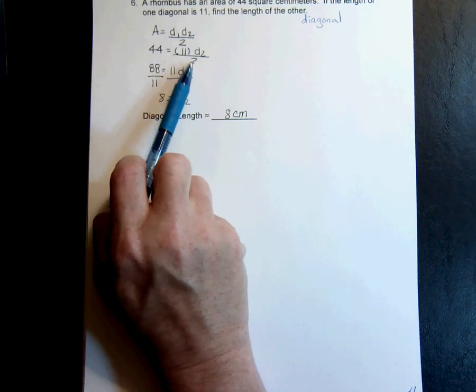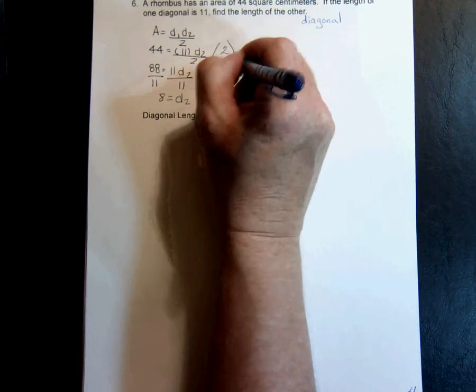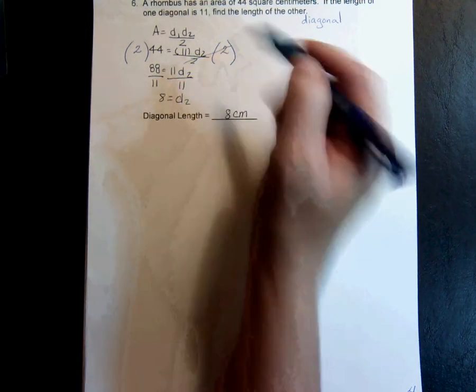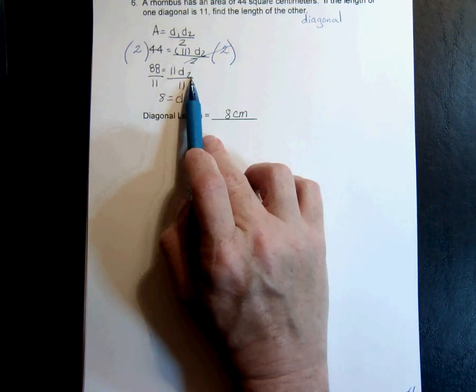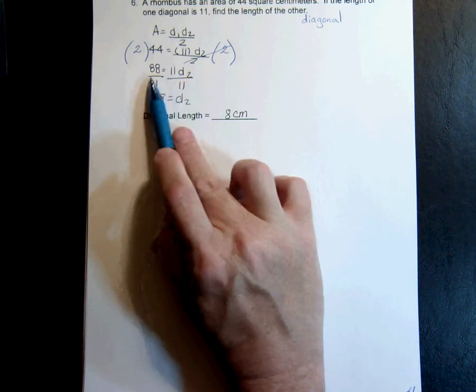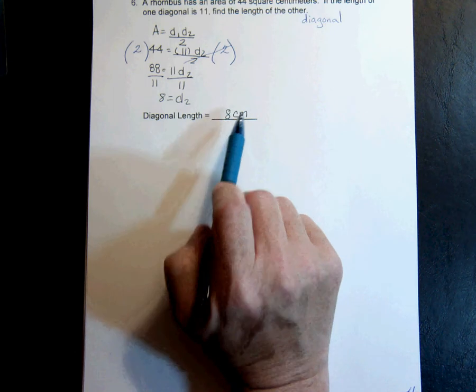Well, dividing by 2, if you multiply by 2 on both sides, those 2 go away. You have 11 times diagonal 2 is equal to 88. Divide by 11, you get 8. So 8 centimeters is the diagonal 2.